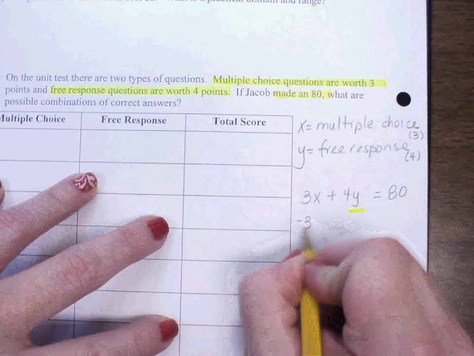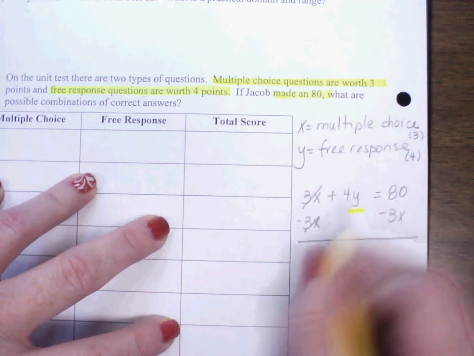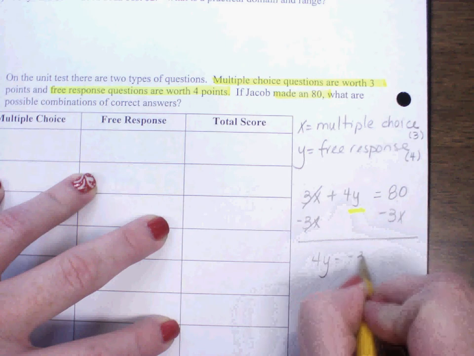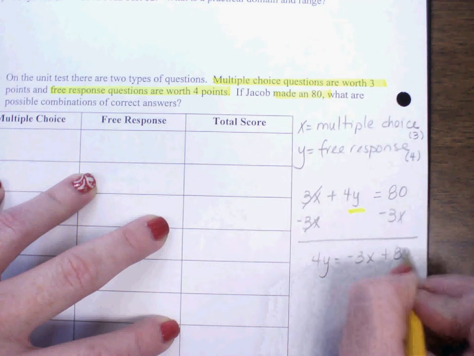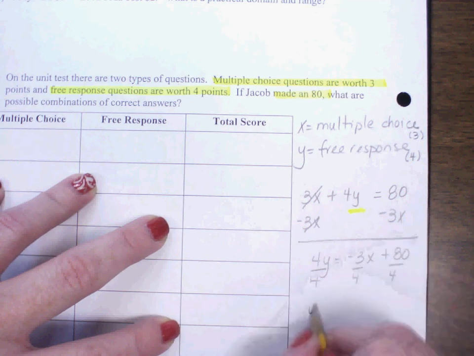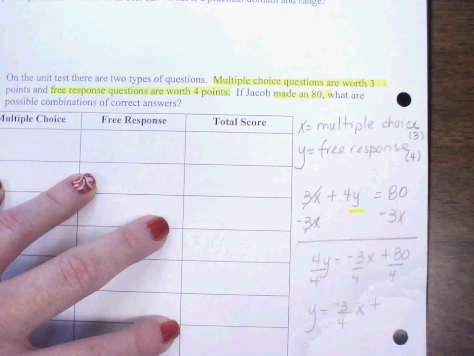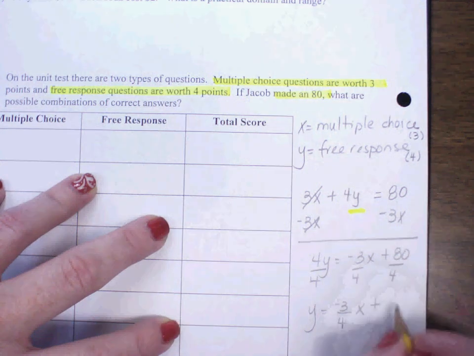Take away 3x. And divide by 4. And then what's 80 divided by 4? 20? Yay?